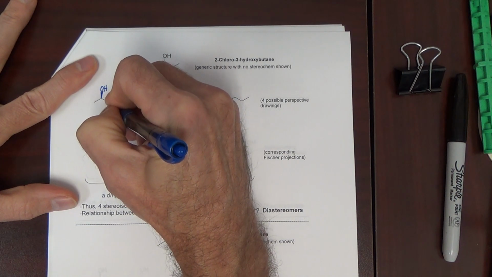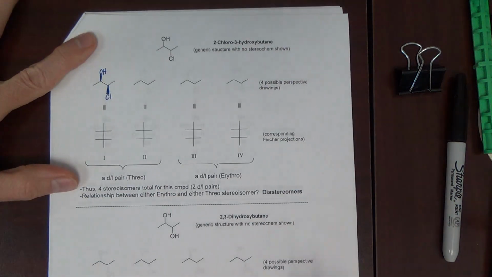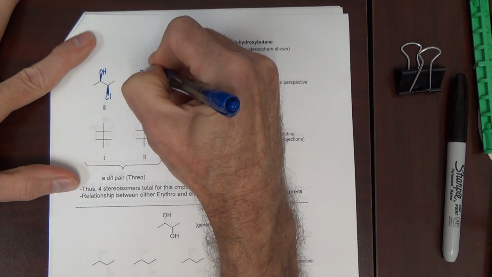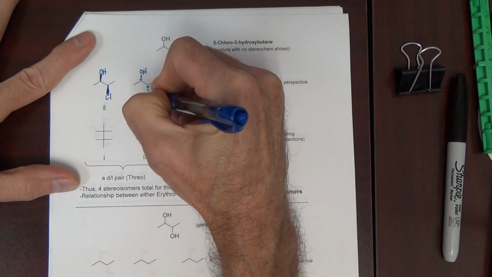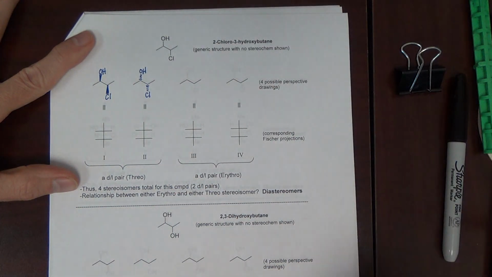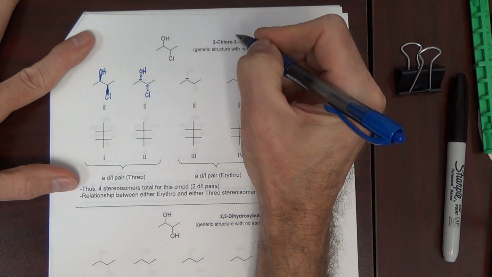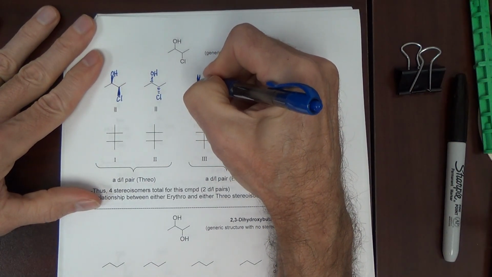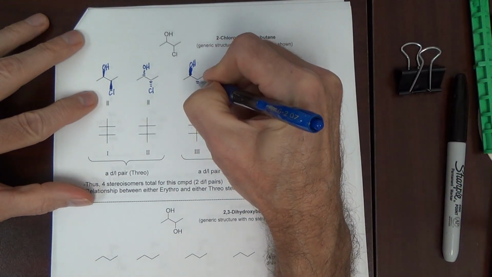And how about the chlorine bolded? We can draw the OH dashed. And maybe the chlorine dashed. We could draw the OH dashed. I'm sorry, let's draw this one bolded. And the chlorine dashed.